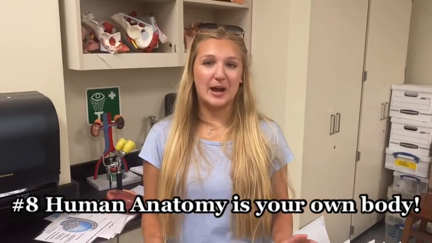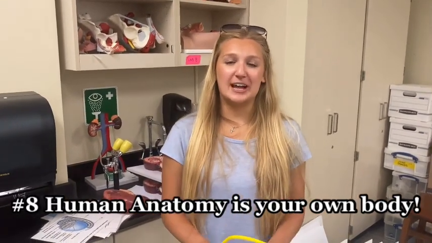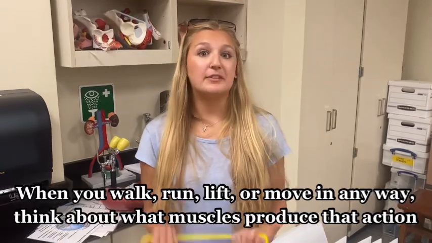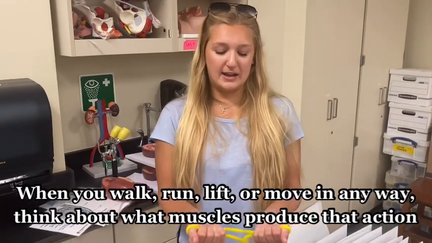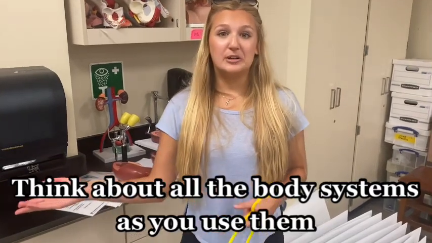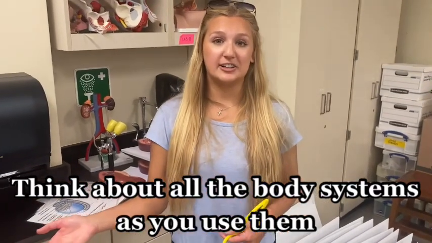All right, another good thing about anatomy is that it is your own body, and knowing that can help you learn, remember, and retain that information about your own body. So when you're at the gym and you're working out those muscles, think about what those muscles are, what those actions are, and how they are allowing you to lift that weight or pull that resistance band. That can really help you learn if you're a kinesthetic learner and understand anatomy.